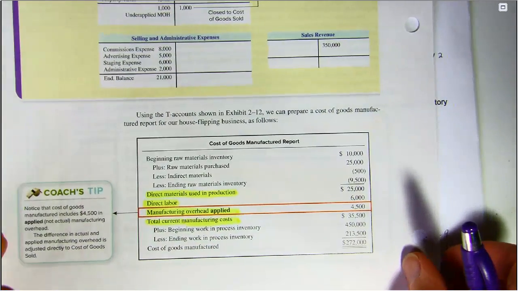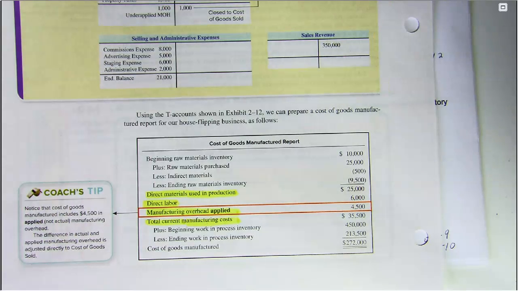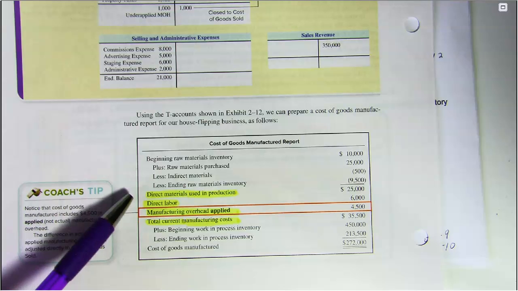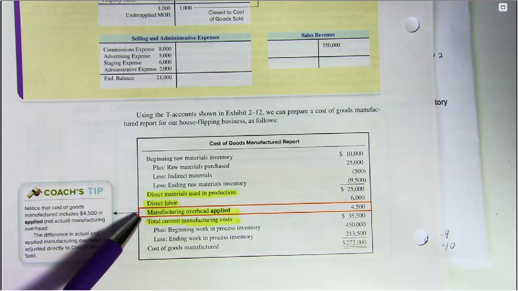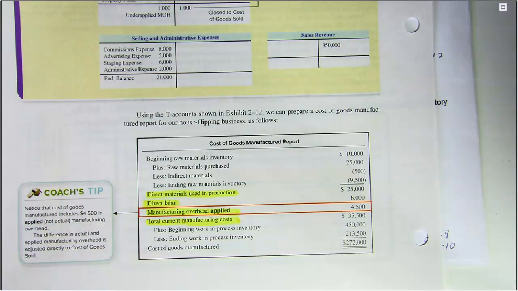What you're looking at is the cost of goods manufactured report. And this represents the total cost of all jobs completed during the period. So what we're trying to do is identify the three product costs for the period stated: direct materials, direct labor, and manufacturing overhead applied. How do we determine the amount of direct materials?